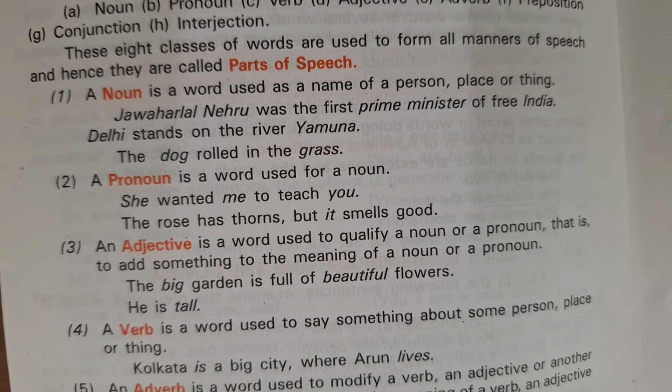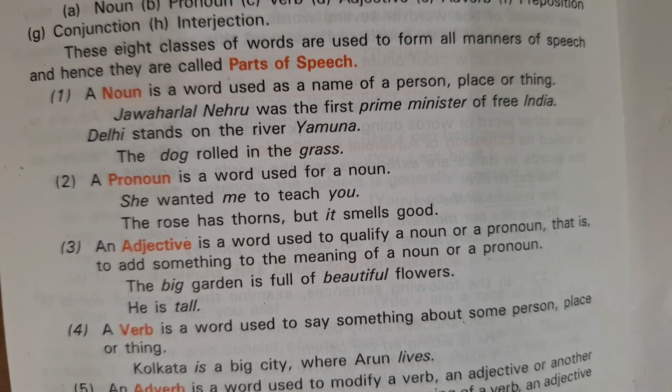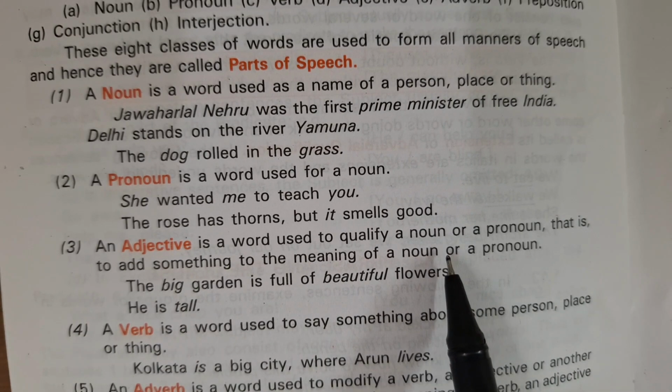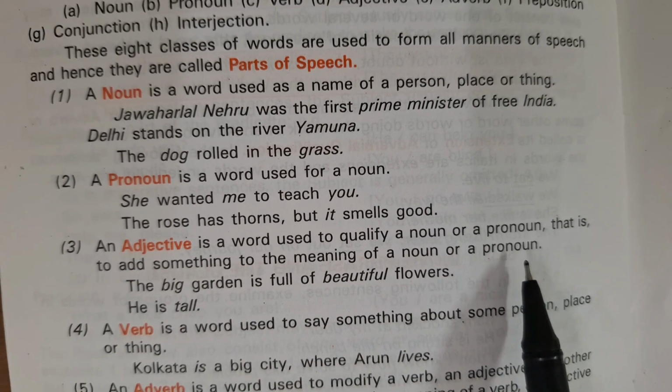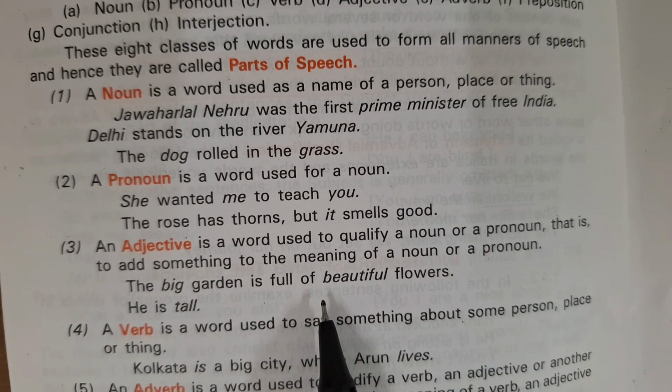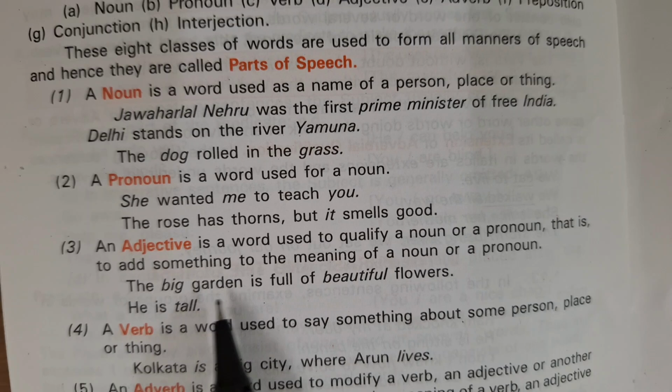Now, what is an adjective? Adjective is a describing word. What will it describe or qualify? It is a word used to qualify a noun or a pronoun, that is, to add something to the meaning of a noun or a pronoun. For example, the big garden is full of beautiful flowers. Here the garden is your noun. How is the garden? It is big. So describing the garden, the word is big, so it is your adjective.